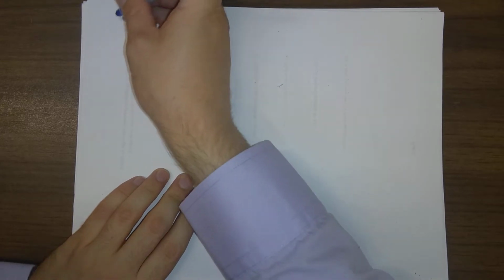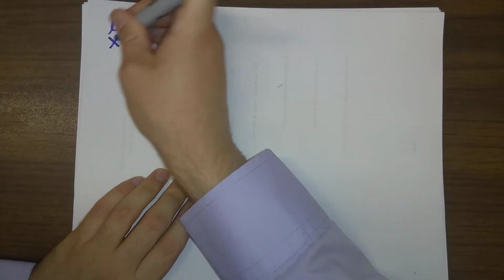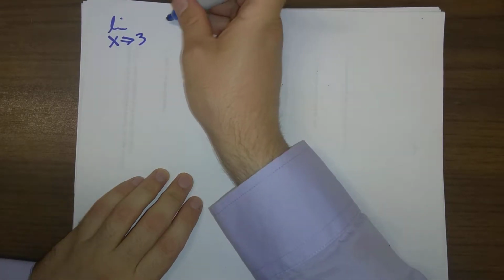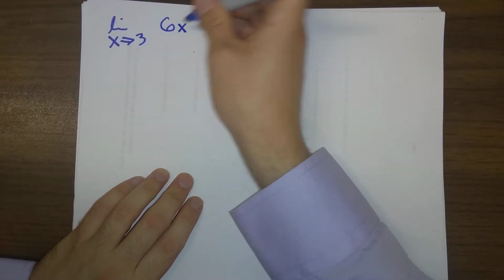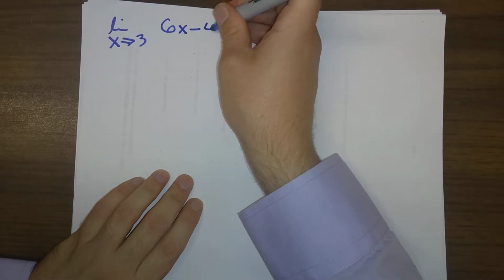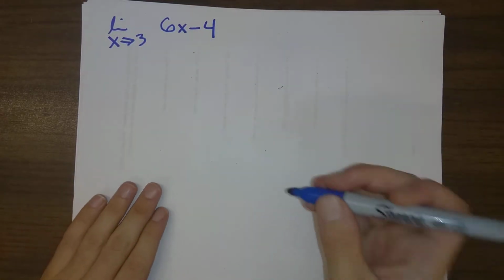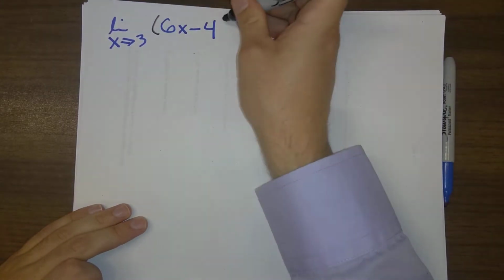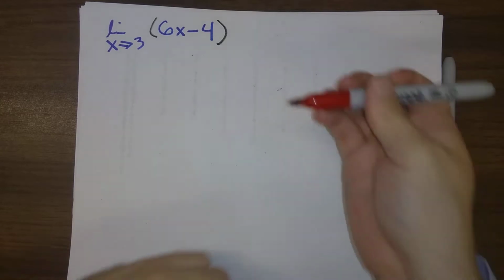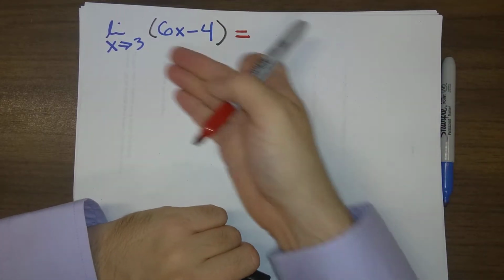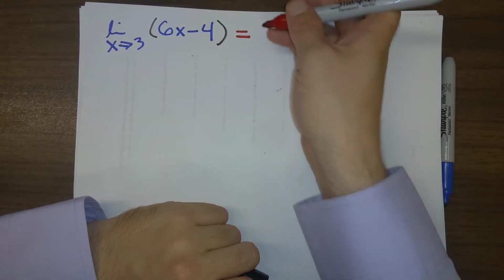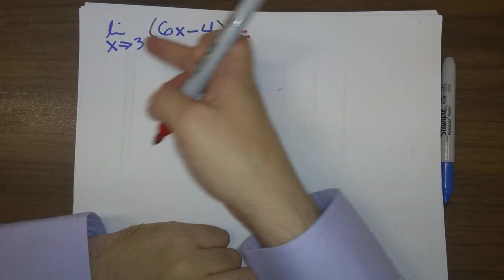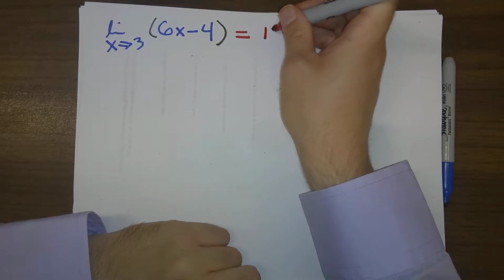Let's take a look at the limit as x goes to 3 of, let's say, 6x minus 4. Let me put some parentheses here. So we know that this is a continuous function, so we can just substitute in. So the answer is going to be 6 times 3 minus 4, which is 14.